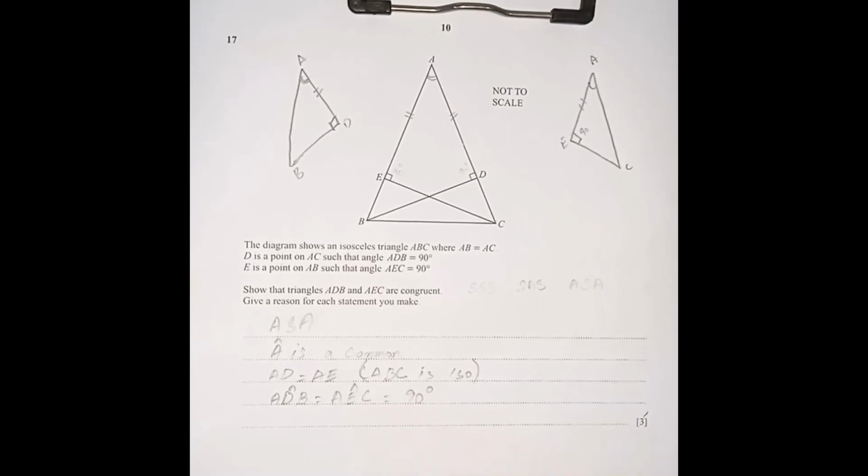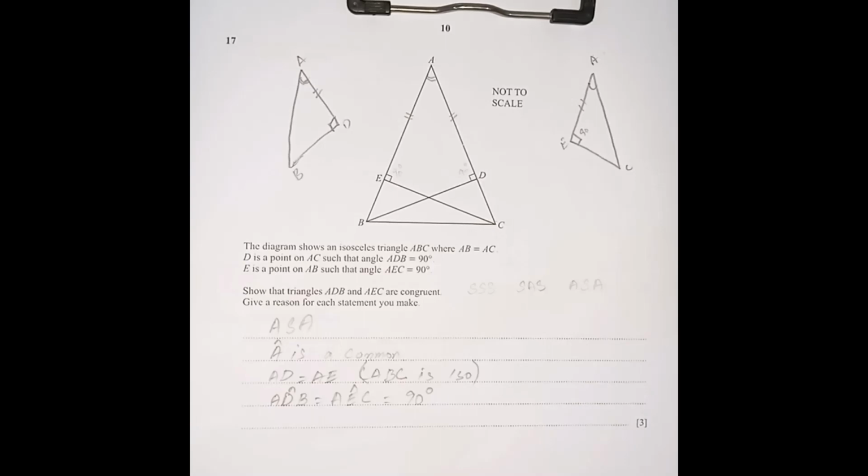So because of these reasons, they are congruent to each other, so this is the answer of this question.